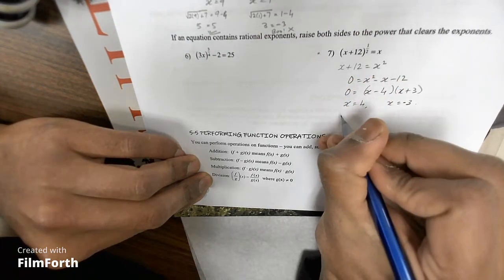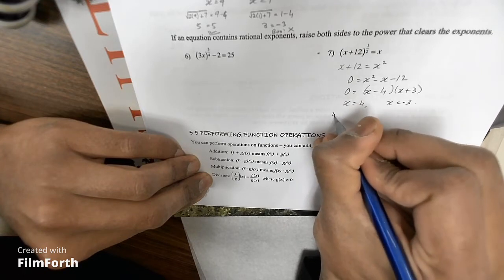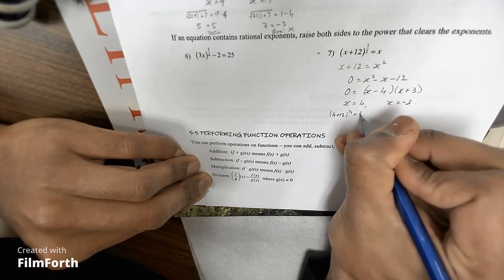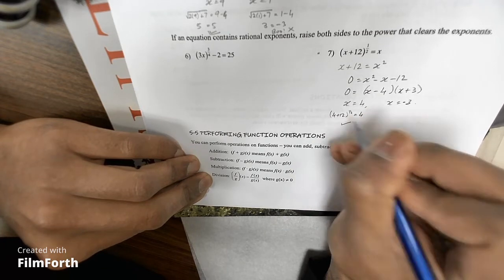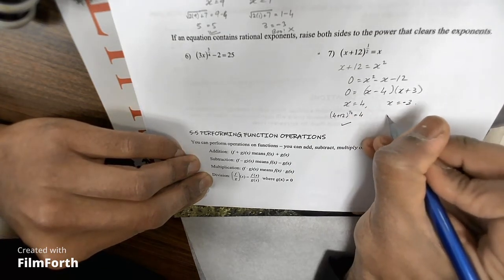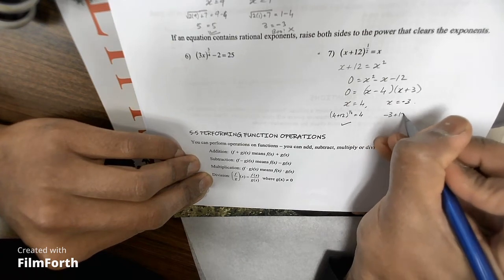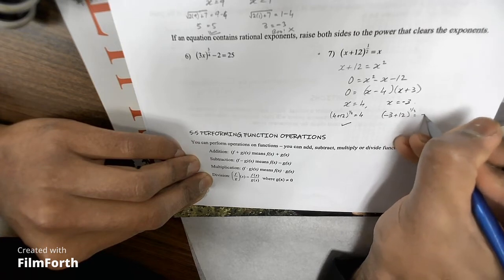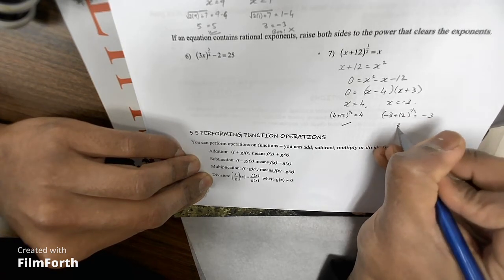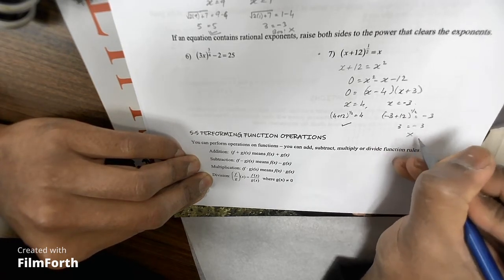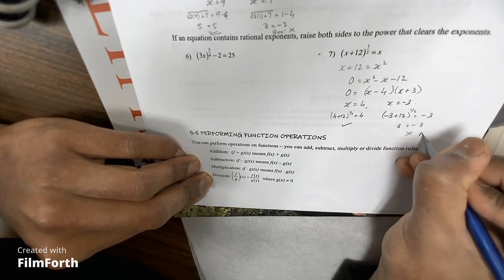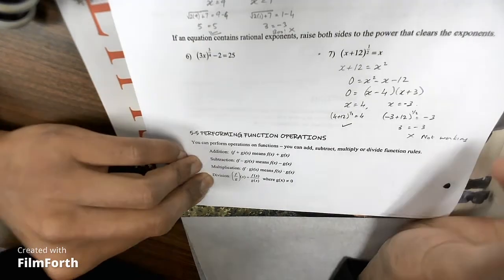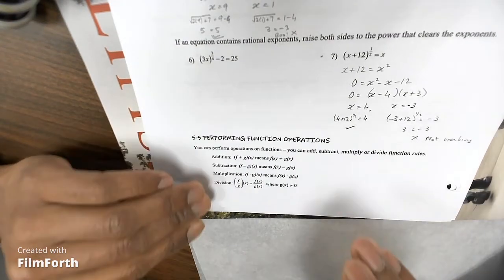Well, I'm going to substitute x equals 4, so I'll get 4 plus 12 raised to half equals 4, and that is true because 12 plus 4 is 16. Or I will get negative 3 plus 12 raised to half equals negative 3, and I will get 3 equals negative 3, not working, right? Not working. You can write whatever words you want there as long as you communicate to me that it is not a solution.